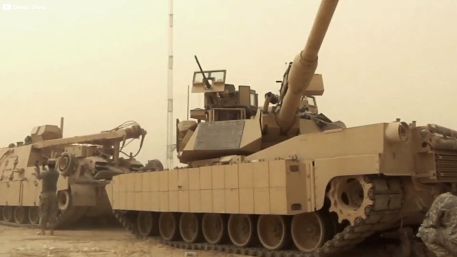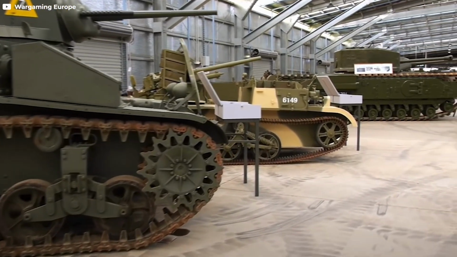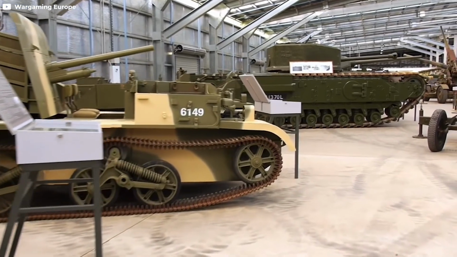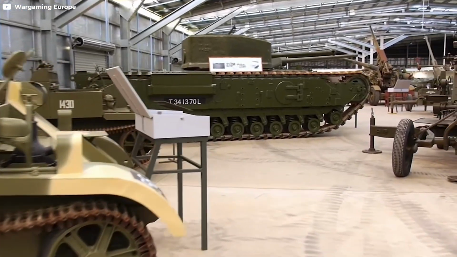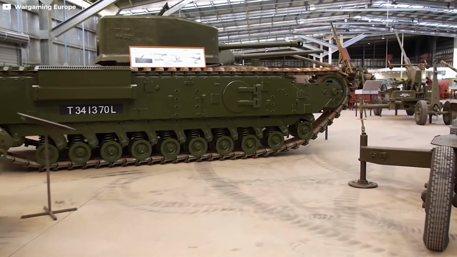This proactive approach helps to maintain the quality and consistency of the final product, reducing the likelihood of defects or failures. Once tanks are assembled, they undergo rigorous testing to ensure their readiness for battle. This testing phase is essential for verifying that the tanks can perform effectively under real-world conditions.